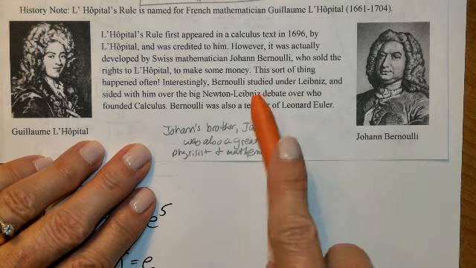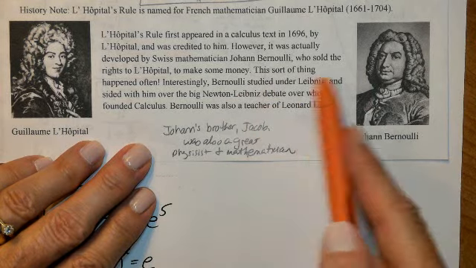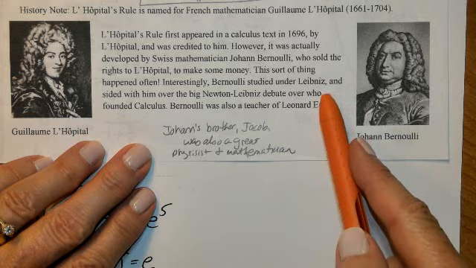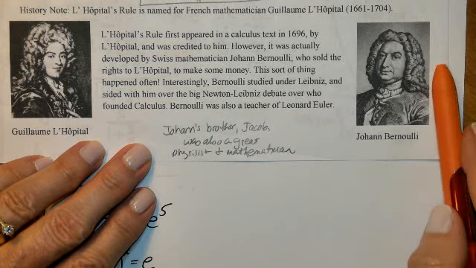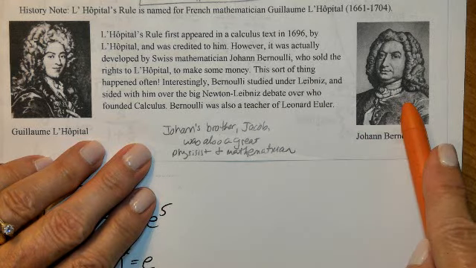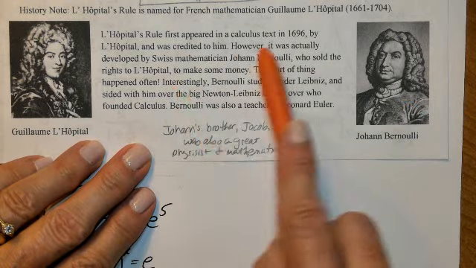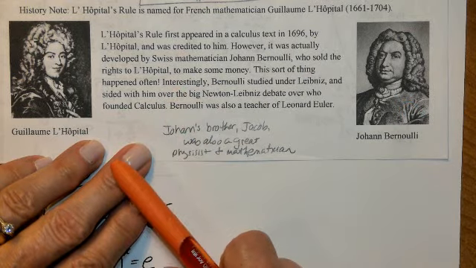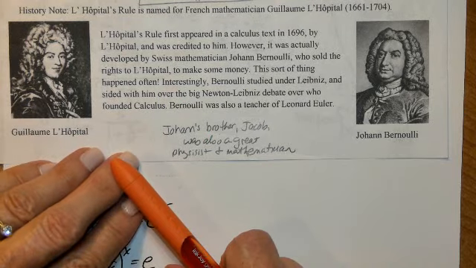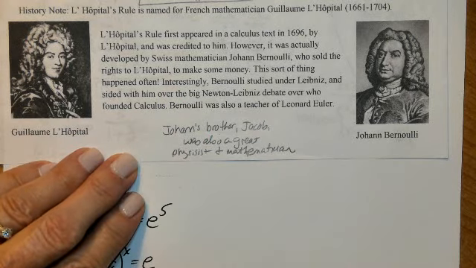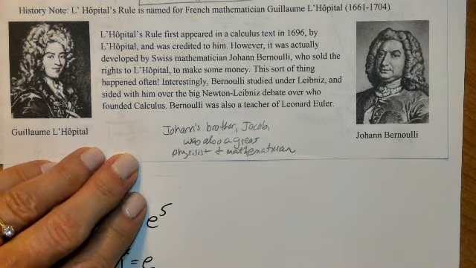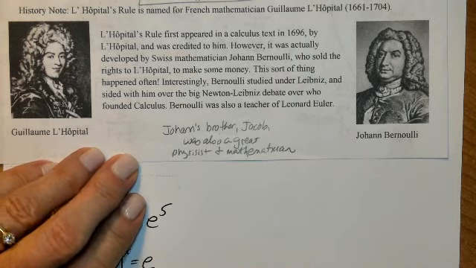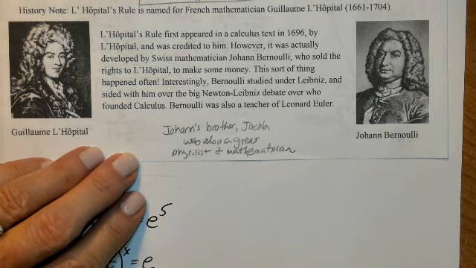And FYI, Bernoulli studied under Leibniz and sided with him over the big Newton-Leibniz debate over who founded calculus. Okay? All right. So a lot of stuff went on back in this time. A lot of the development, a lot of the things we still use. Okay? Anyway, interesting. All right. Go practice L'Hopital's, and I think that you'll like it as much as I do.